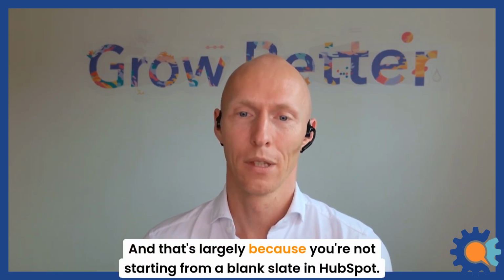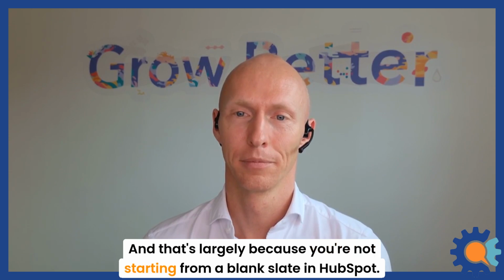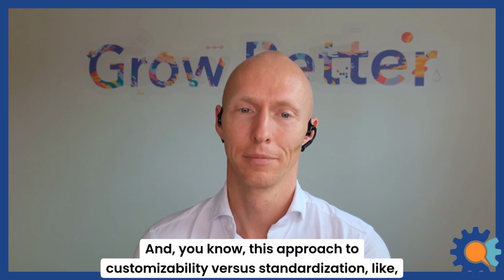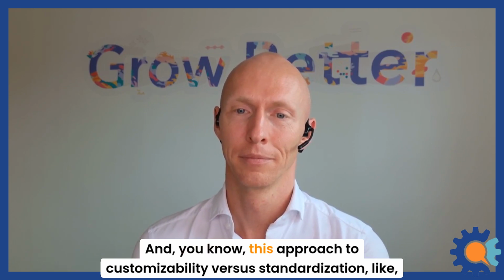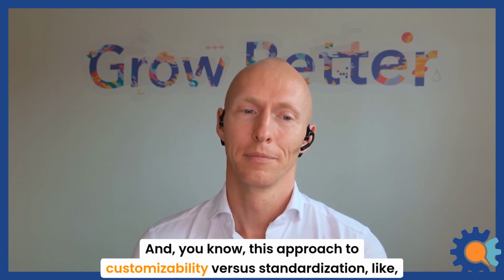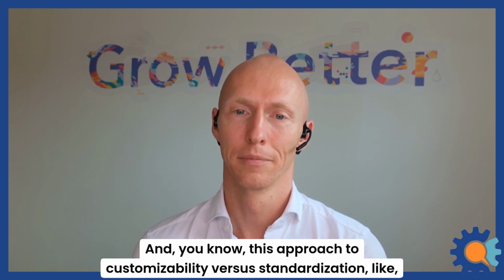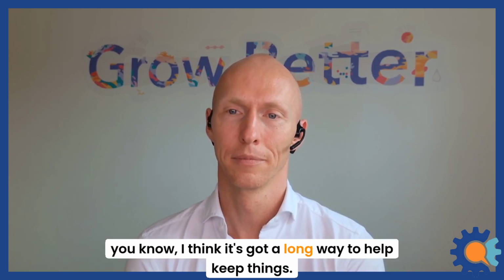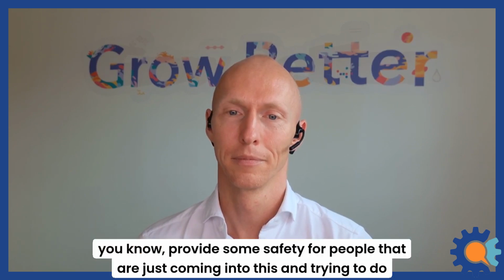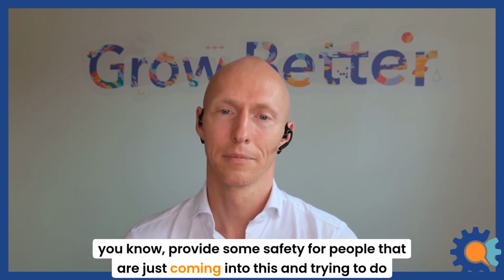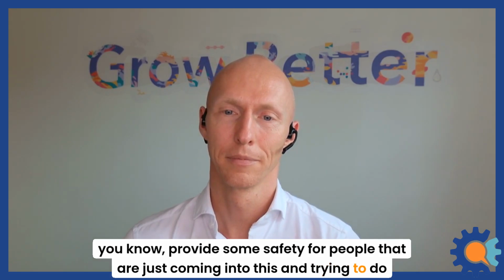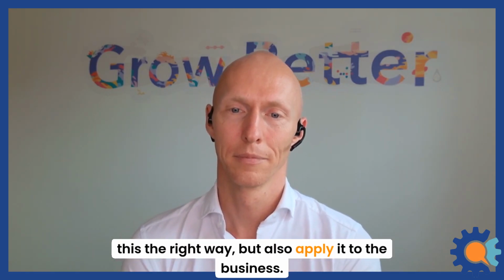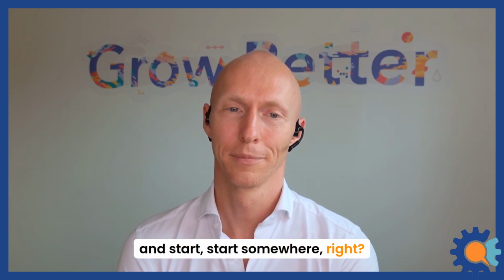And that's largely because you're not starting from a blank slate in HubSpot. This approach to customizability versus standardization has gone a long way to provide some safety for people that are just coming into this and trying to do it the right way, but also apply it to the business, and then start somewhere, right?